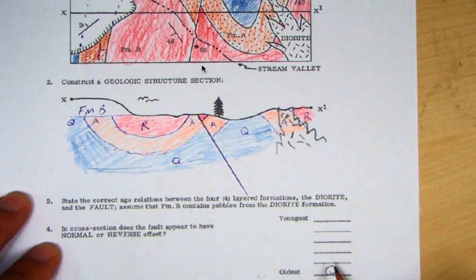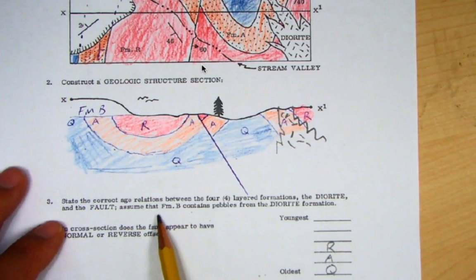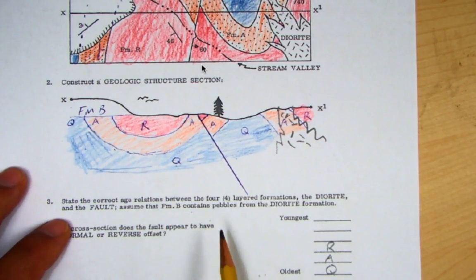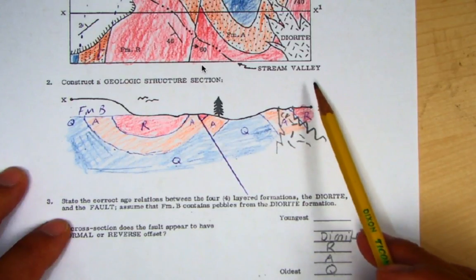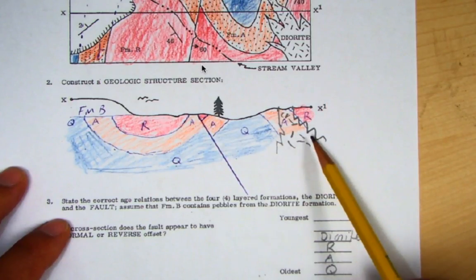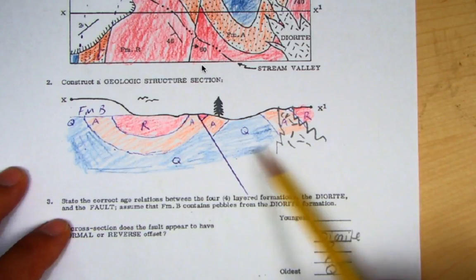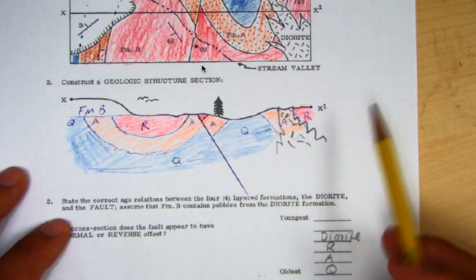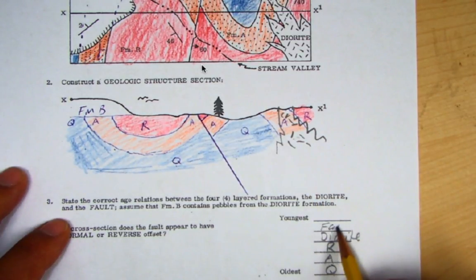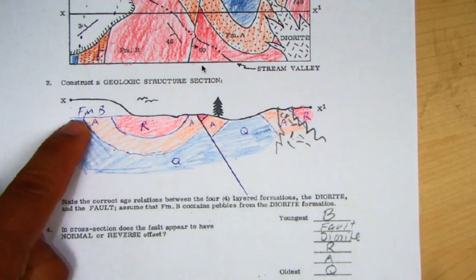And then it should be formation A. Then we have formation R. And then the next unit probably is going to be the intrusion of the diorite. So I'm going to put the diorite here. Although one of the problems is I'm not sure whether the diorite or the fault is older, but probably intrusion and tectonics were similar, but I'm going to put the diorite a little bit older because that happens at deeper levels, right, this intrusive. And then we're going to have the fault here. And the youngest unit is going to be formation B, the relatively flat-lying unit up over here.